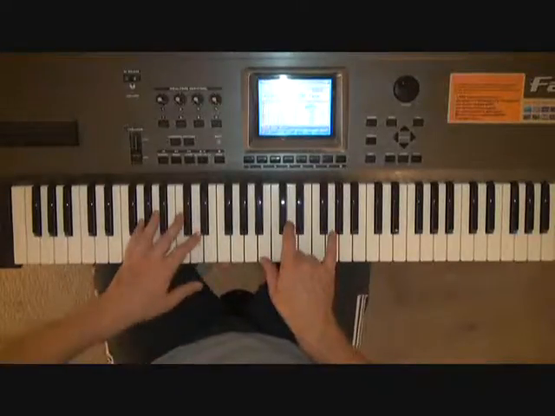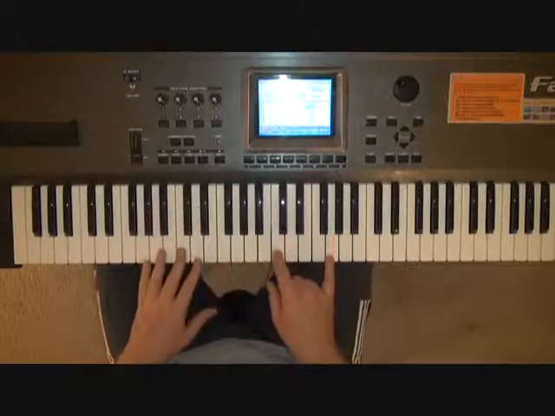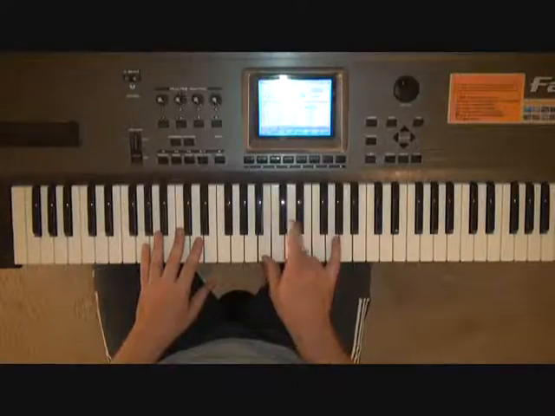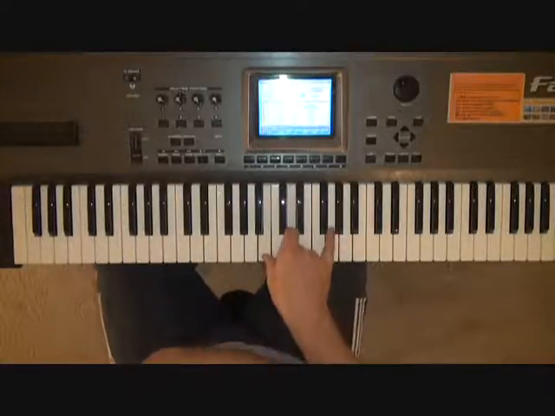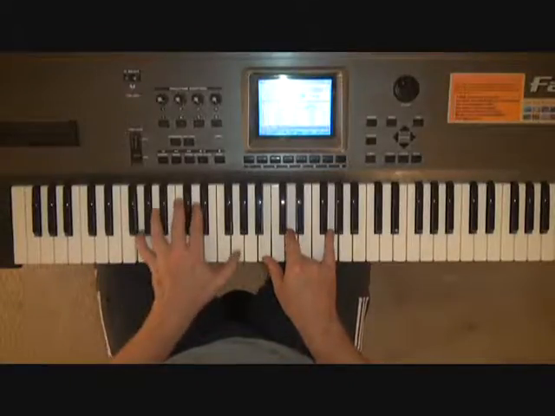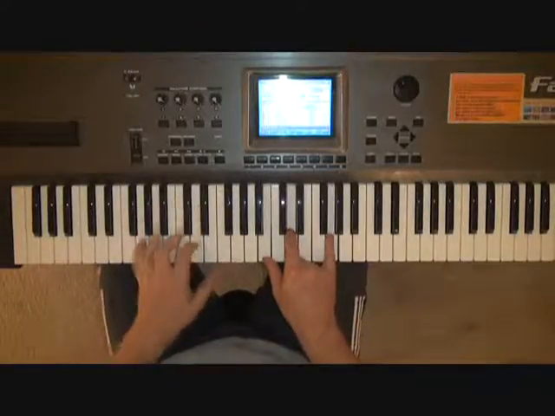We're going to start out on a G chord, and we want to find middle C, which is here. We want to be on the B below it with your thumb. Your index finger goes on D. Put your pinky down on a G, and then octave G's just below it, like so.